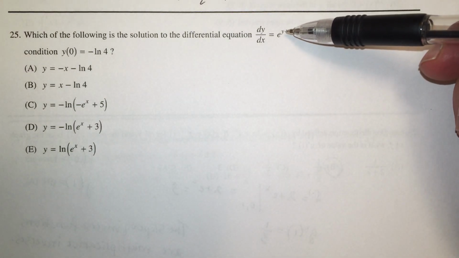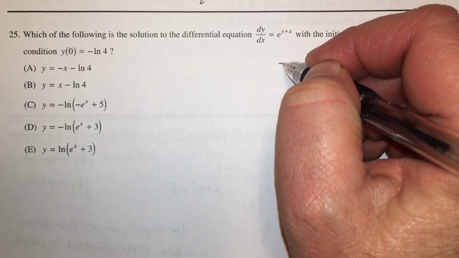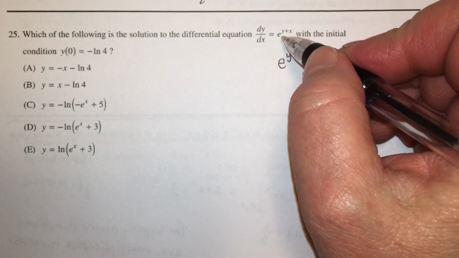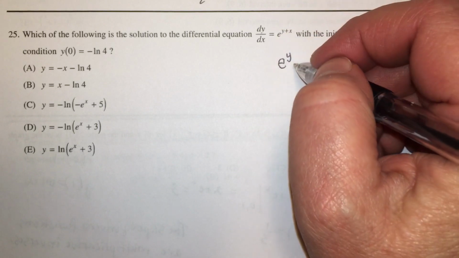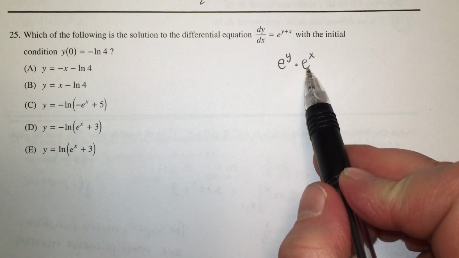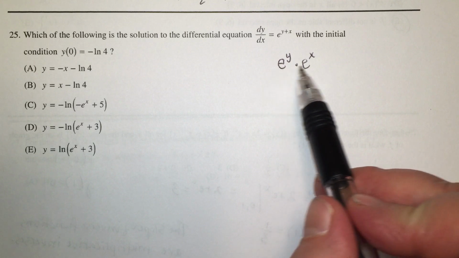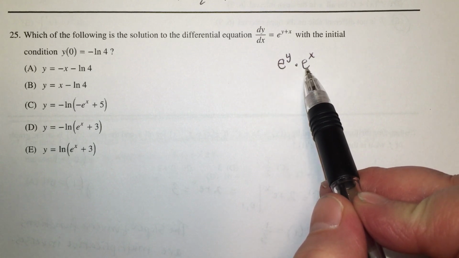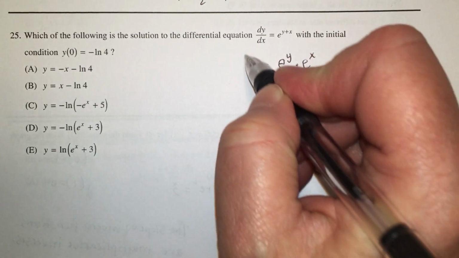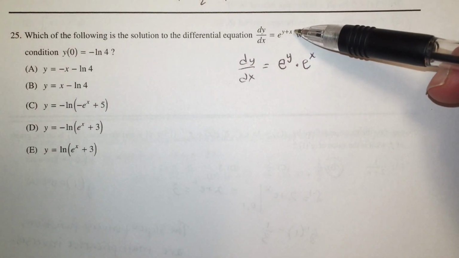And the way you separate the x and the y here is to remember the rules for exponents kind of in reverse. We would rewrite this e to the y plus x as e to the y times e to the x, because if you have the same bases, then you can add the exponents. So since our exponents are added, we can write this as the product with the same base raised to each of those powers right there. So hopefully that makes some sense. And so that's what dy dx is equal to. That's just another way to write that.